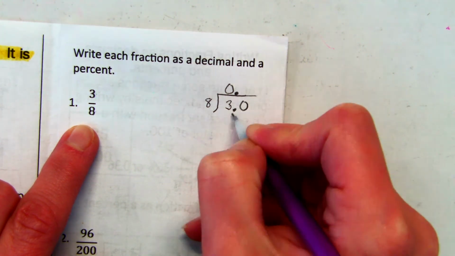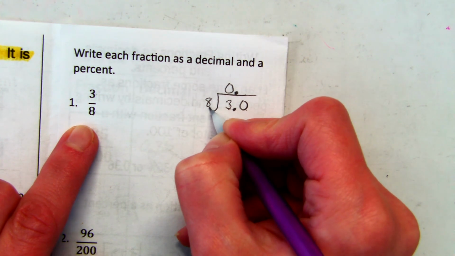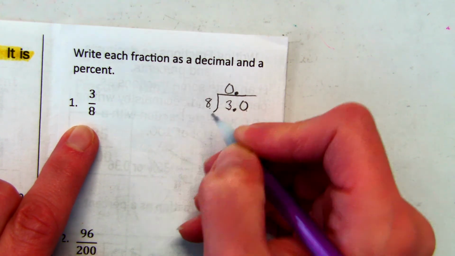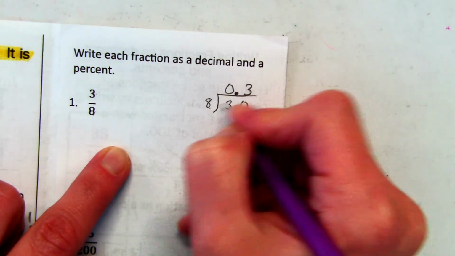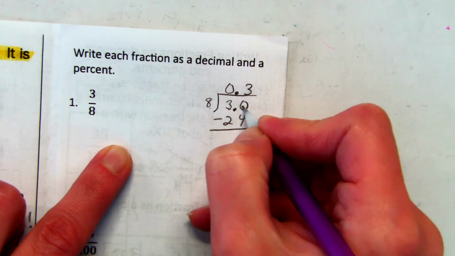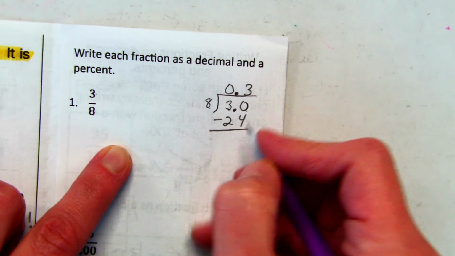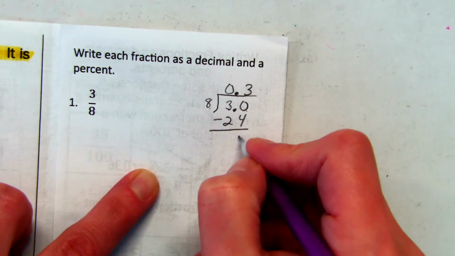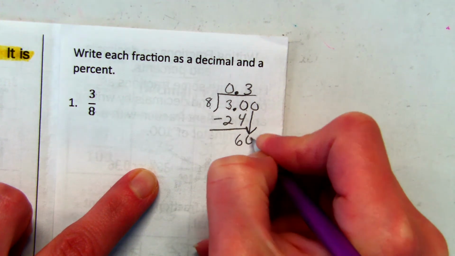And then we're going to put a 0 here and pretend that it's 30. So I'm going to think about my 8's times table. How many times? 3. And 3 times 8 is 24. So 30 minus 24 is 6. And we're going to add another 0 and we get 60.